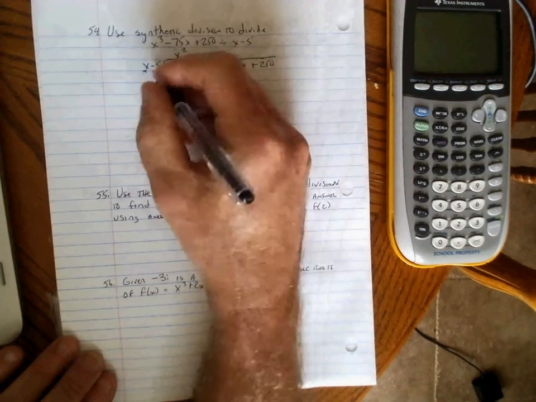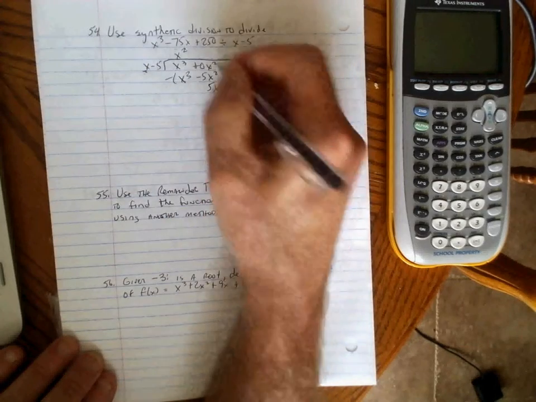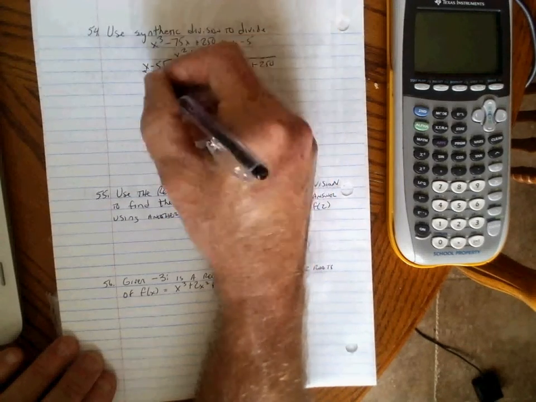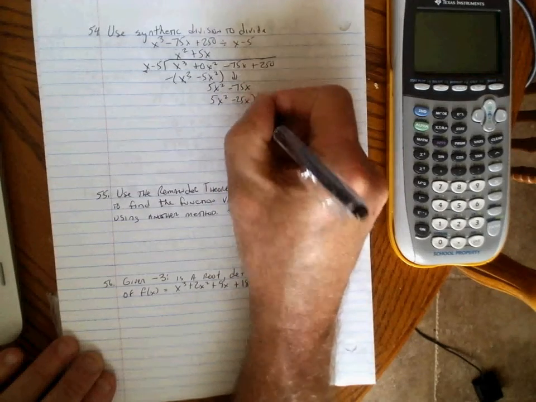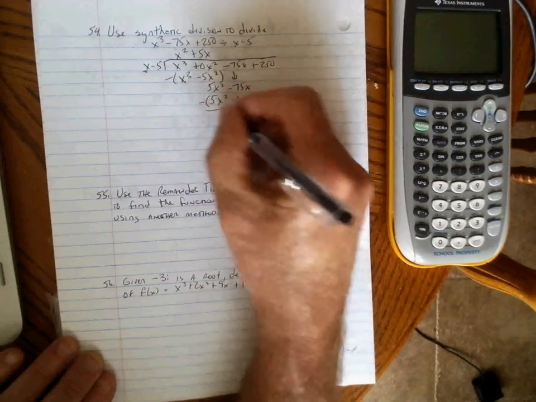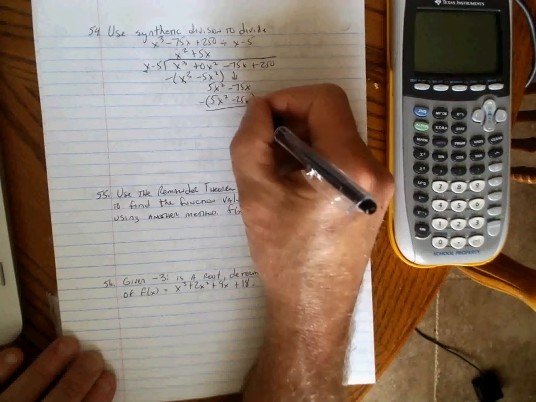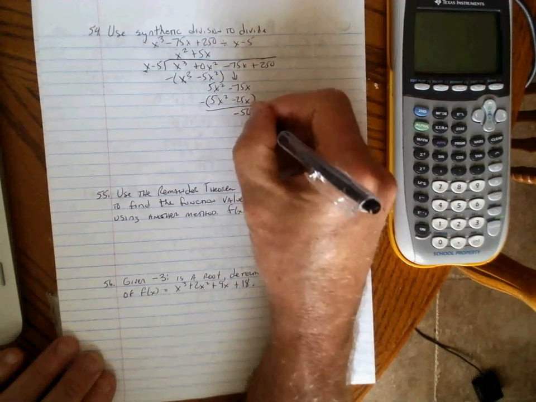Multiply what times x to get 5x squared? That's going to be 5x. Multiply that times everything on the outside. Get 5x squared minus 25x. And subtract. 5x squares cancel. Negative 75x minus negative 25x makes negative 50x. And bring down the next term.